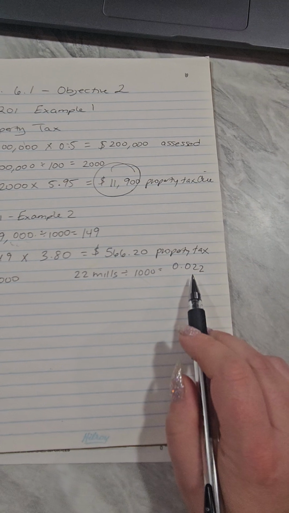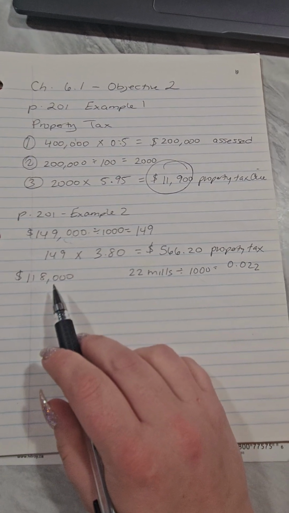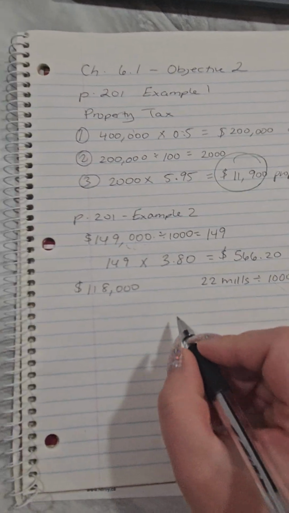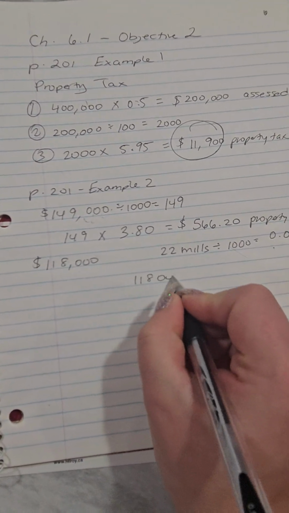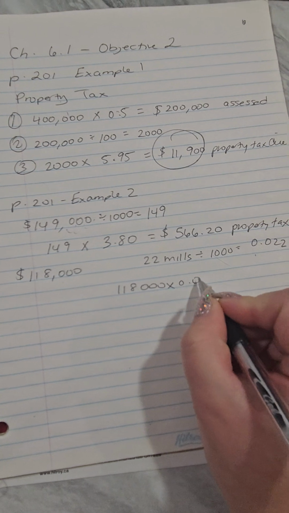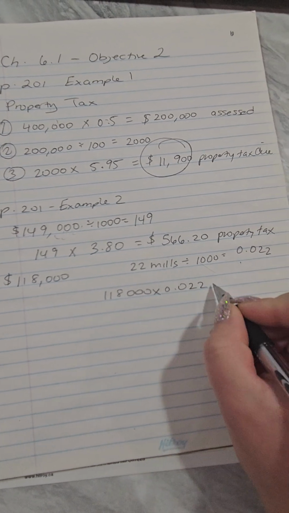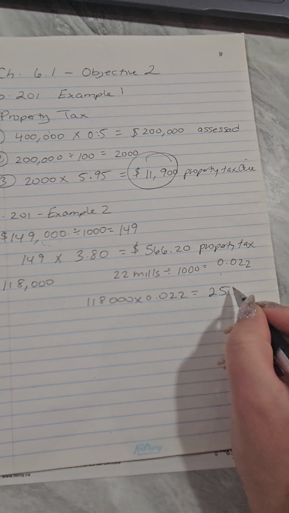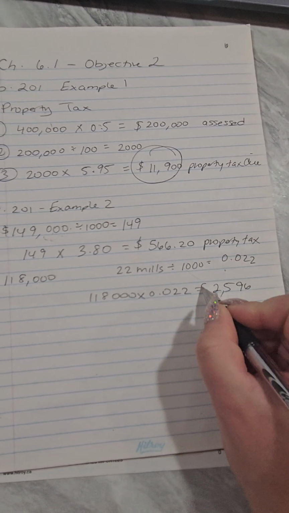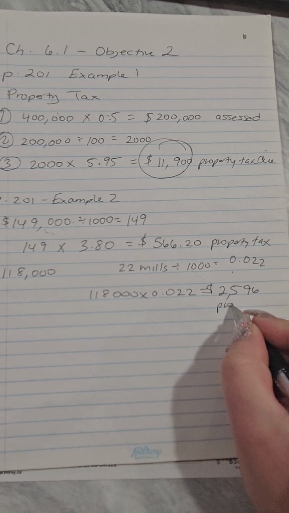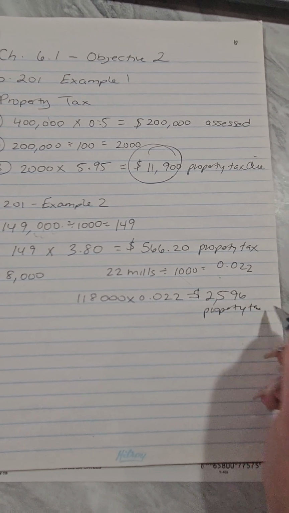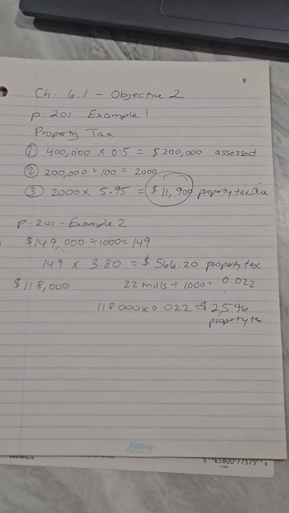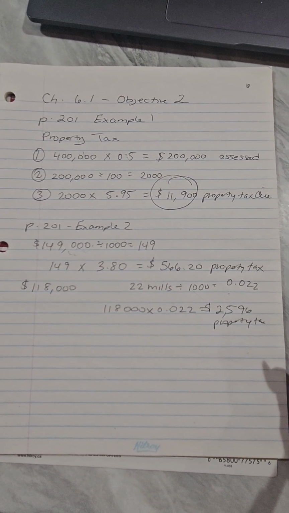Once we get to this step, all we need to do is multiply our assessed value by our mill dollar rate. So I have 118,000 times 0.022, which was my mill dollar value. Now I can calculate that the property tax due is $2,596. So that covers page 201 for chapter 6.1 property tax.